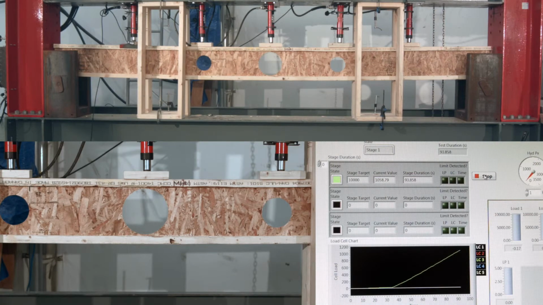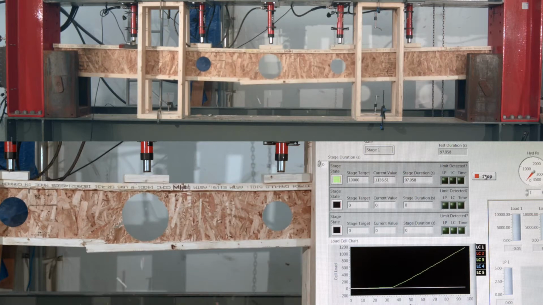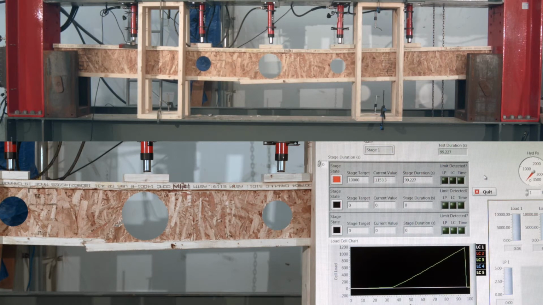Sometimes, more than one hole needs to be made in a joist in order to run multiple utilities through the flooring system. You can see it failed at a similar loading as the single hole at center.